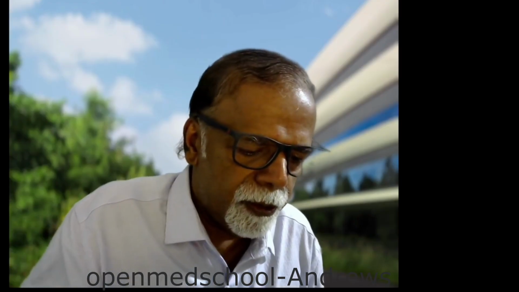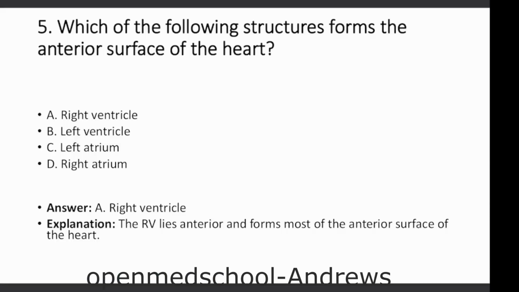So next is, which of the following structures forms the anterior surface of the heart? Of course, it is the right ventricle. So the anterior part is predominantly the right ventricle. RV lies anterior and forms the most anterior surface of the heart.